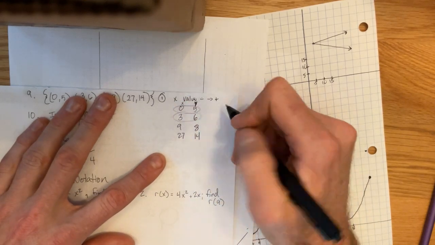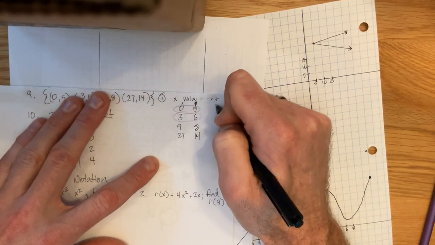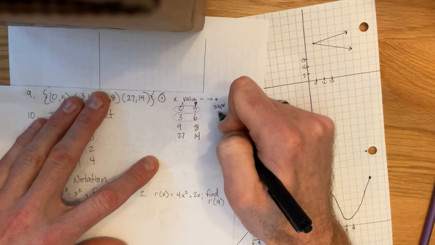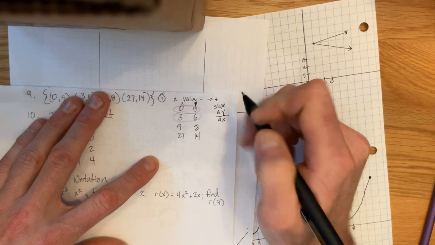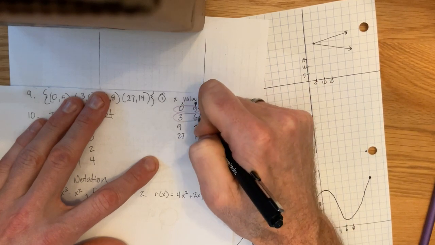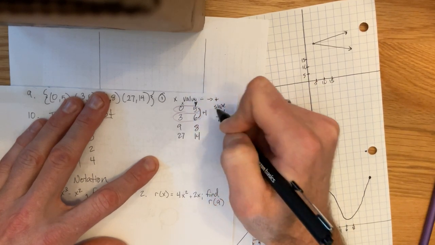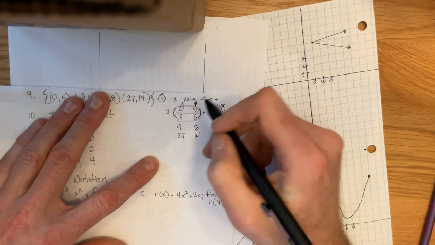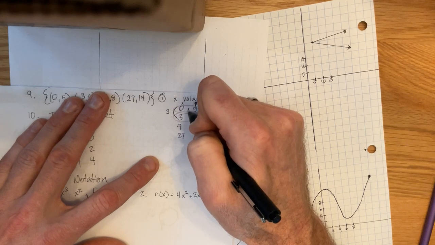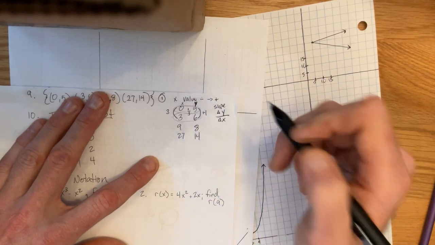So here's how we do this. Slope, if you'll remember, is change in y over change in x, right? Our change in y is we start with 5, we get to 6, that's plus 1. We start at 0, we get to 3, that's plus 3. So my slope here is going to be 1 over 3, okay?